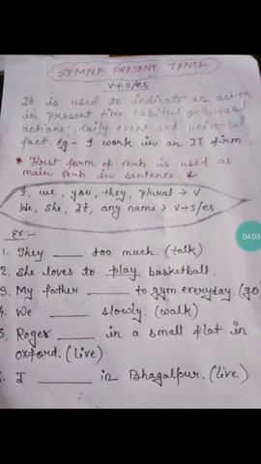At the same time, if you say I study in school, you go to school every day for reading, to study. That's your habitual action. So these kinds of sentences come under simple present tense.